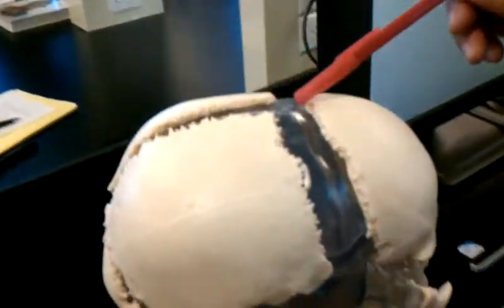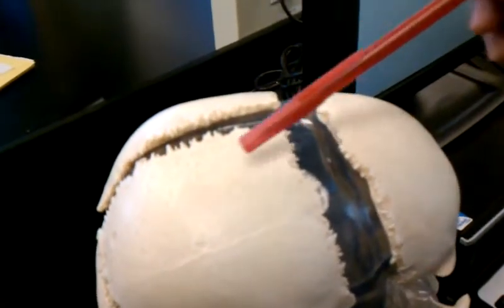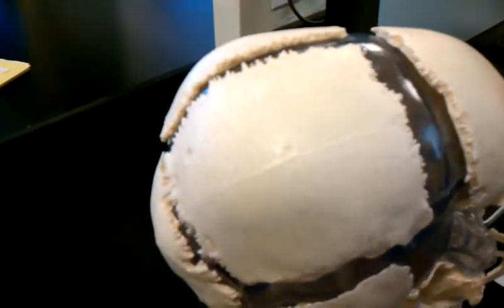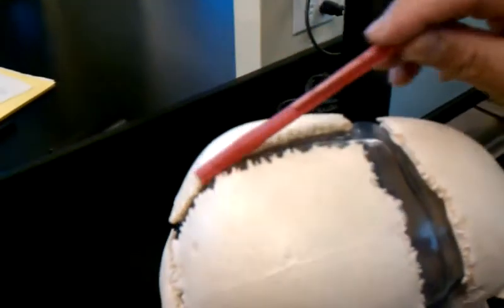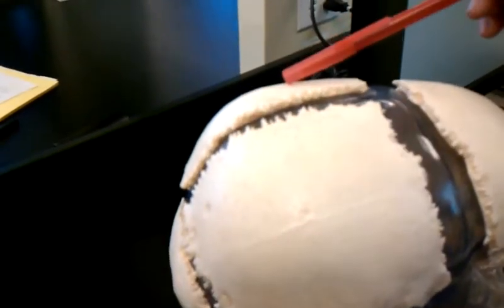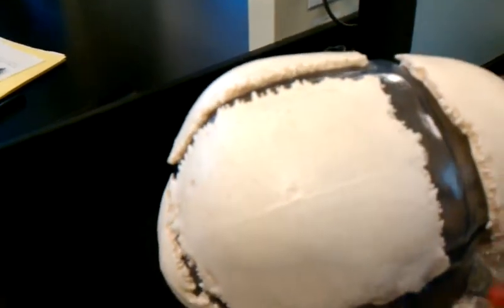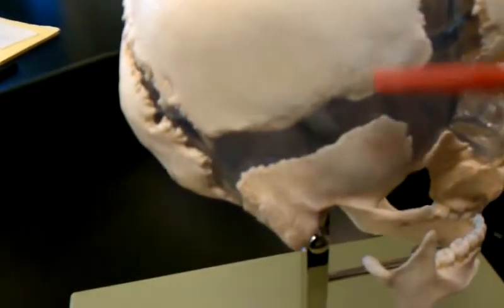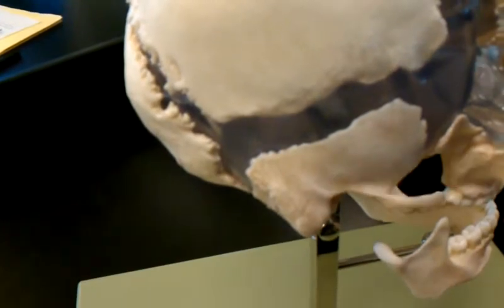Okay, so temporal bone, frontal bone. Here will be the coronal suture, articulating the parietal bone with the frontal bone. Sagittal suture articulating the right with the left parietal bone. Squamous suture articulating the parietal bone with the temporal bone. And then the lambdoid suture articulating the two parietals with the occipital bone.